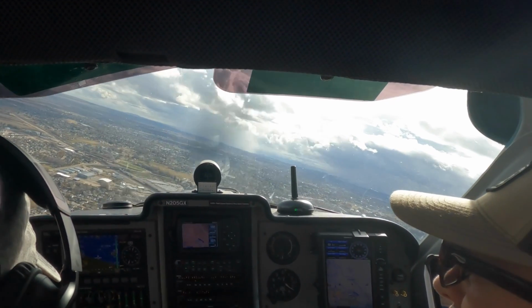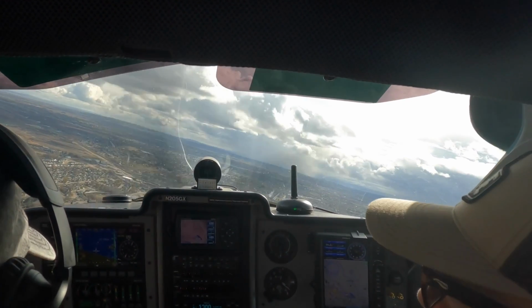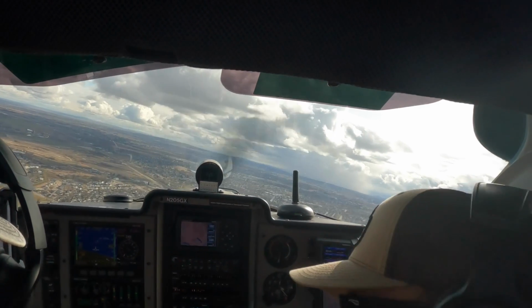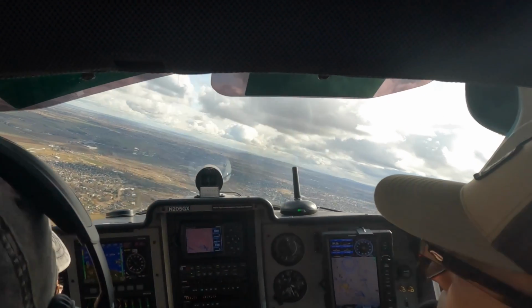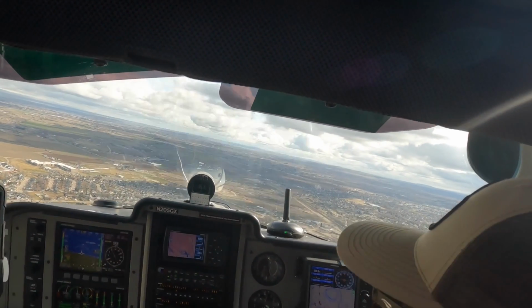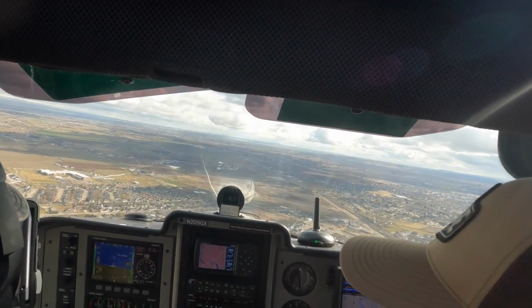And we are almost at pattern altitude. There we go, Chris, cooling off the oil. Perfect, thank you. So there's our heading bug down at the bottom of the HSI, and we've reached pattern altitude, so we're going to pull some power back.